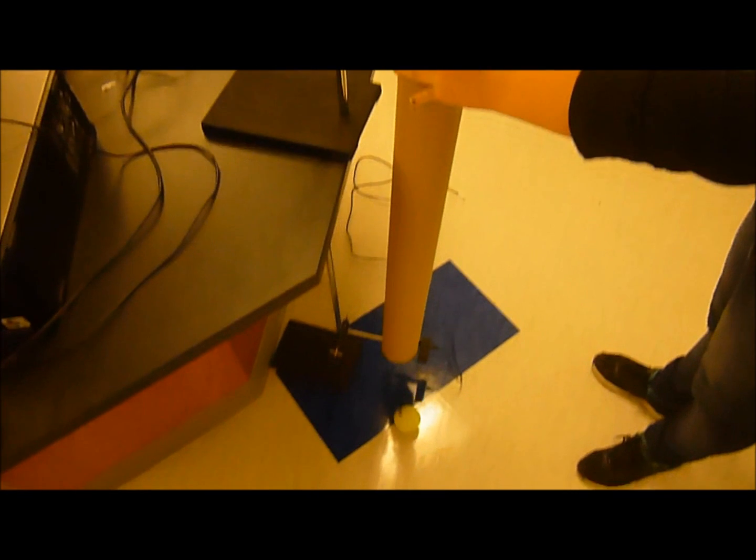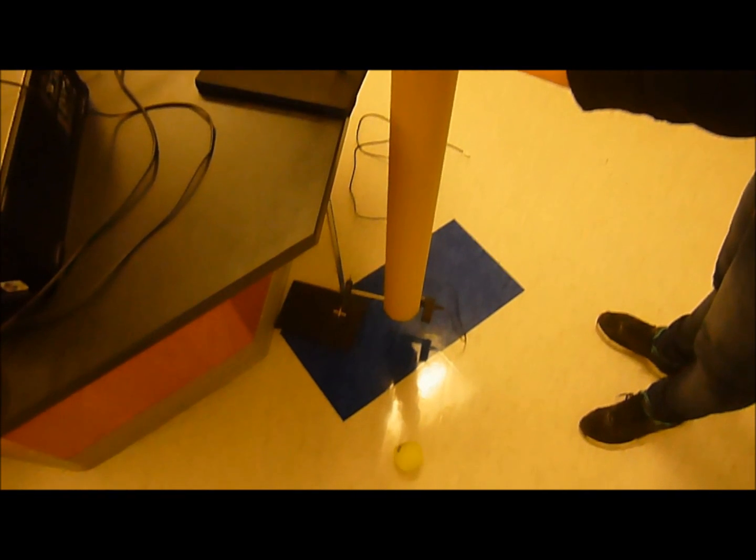That will give you the starting and ending velocities of your ball being dropped. Using the kinematic equation, velocity final squared equals velocity initial squared plus 2 times acceleration times the change in x, we can find the acceleration of our system. Because the only force acting upon the tennis ball is gravity, the acceleration we find should be equal to the acceleration due to gravity.